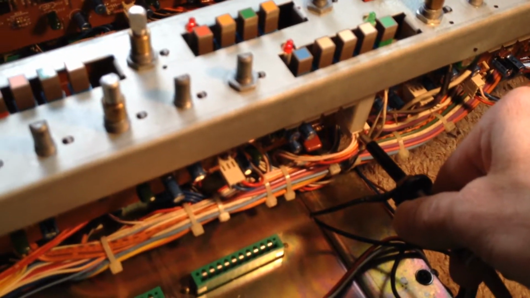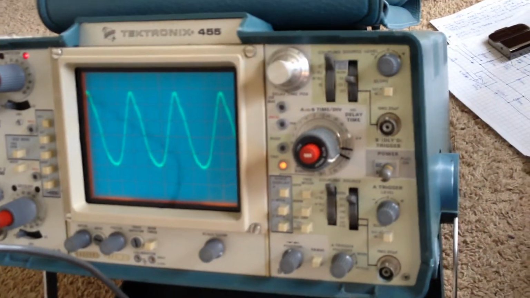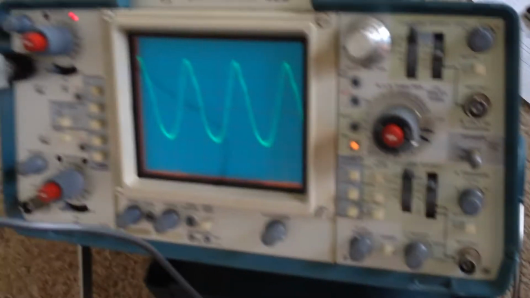So okay, board has been power cycled, I'm probing the output to the stereo bus, there's our oscillation. So high pass filter doesn't do me anything. The second high pass filter, same thing, doesn't help me at all.